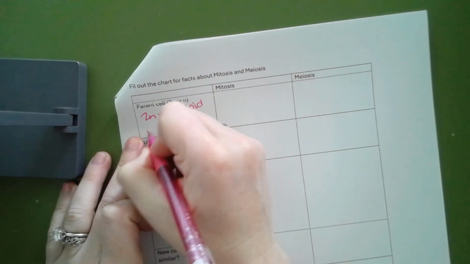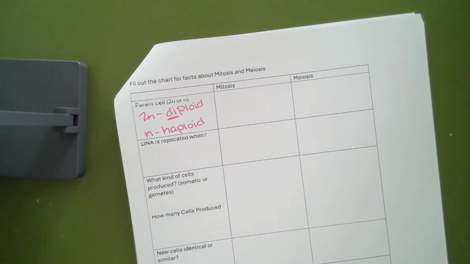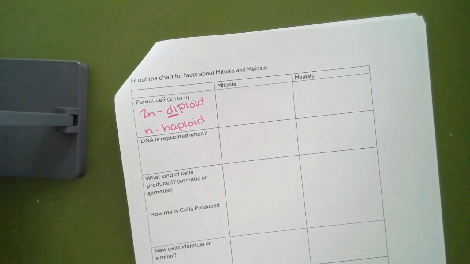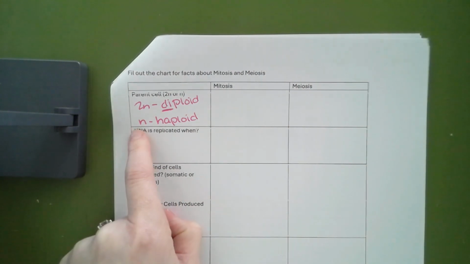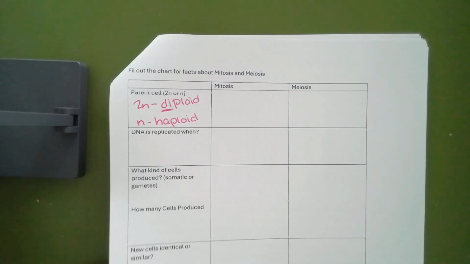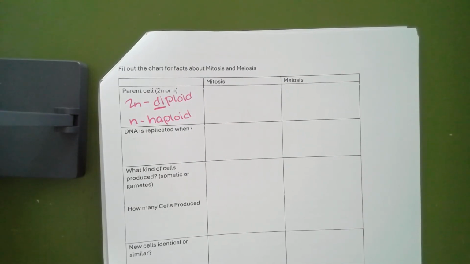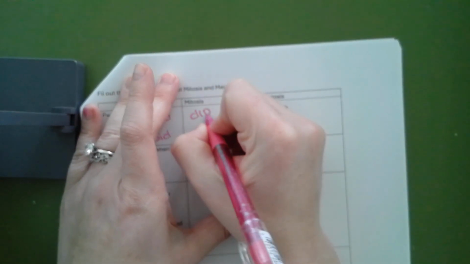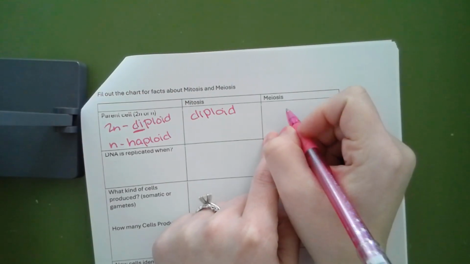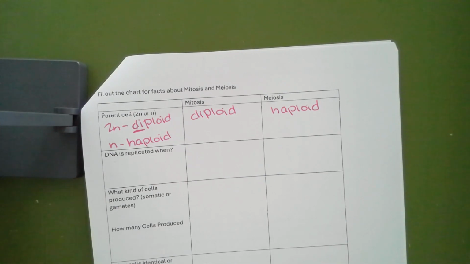So what's N mean? Ploid. No, ploidy. We're not talking about aneuploidy. You're not ready for that. All right. N is haploid, right? 2N diploid. N haploid. You know how in math, if you have N plus N, what do you have? You have 2N, diploid. Okay. So mitosis, is it diploid or haploid? Diploid. Meiosis, haploid. The goal is to have half as much genetic material so we can make a new organism, right?